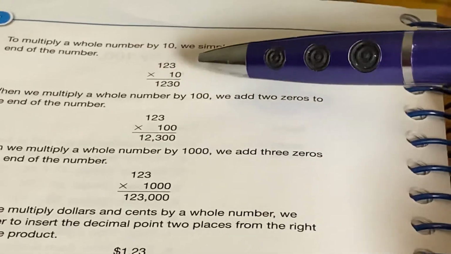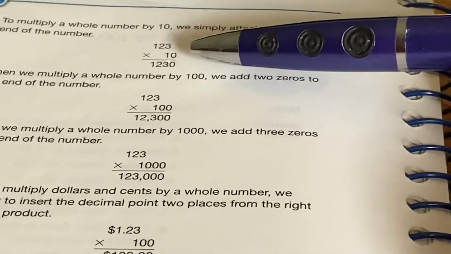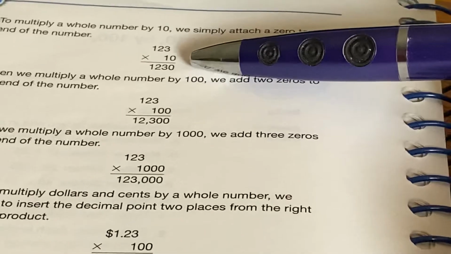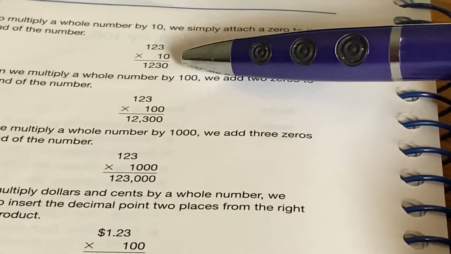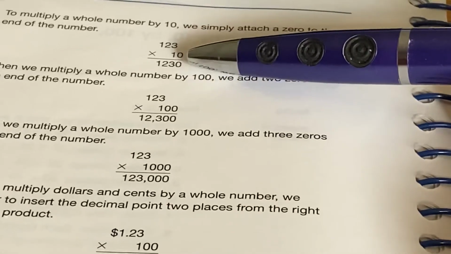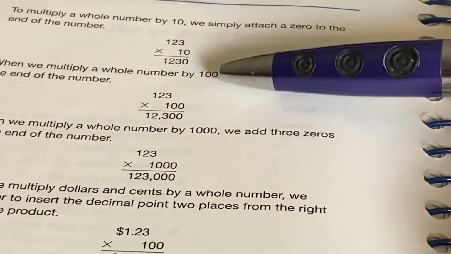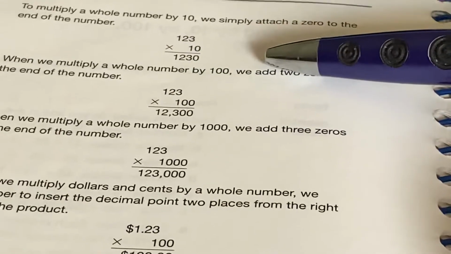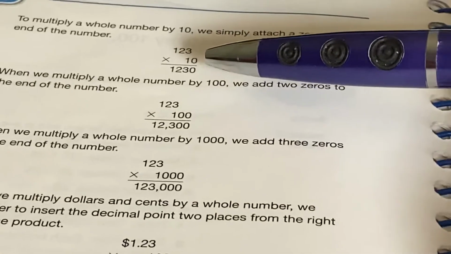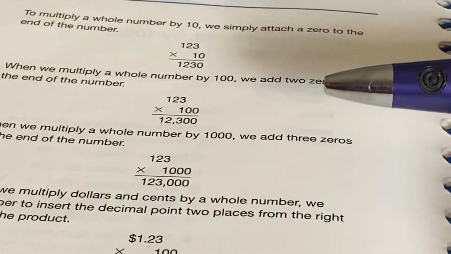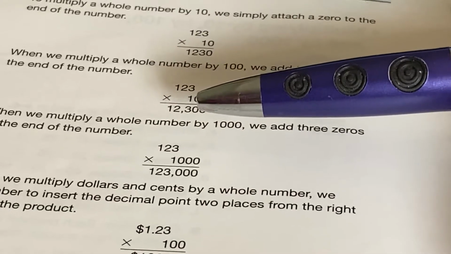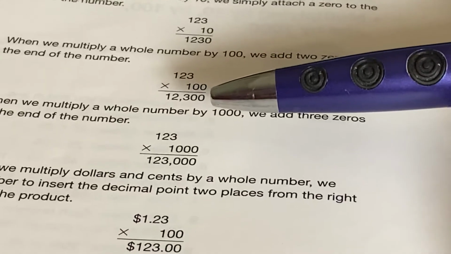So we see here that the number is 123. But if you look at the way they have lined up this problem, they put the 1 in the 10 underneath the 3. So when you multiply it, you're really just going to multiply the 1 times 123. Well, we know that 1 times 123 is 123. This way, we can just throw the 0 on the end. If we do it with 100, we do the same thing. We multiply 1 times 123 and add the 2 zeros at the end.